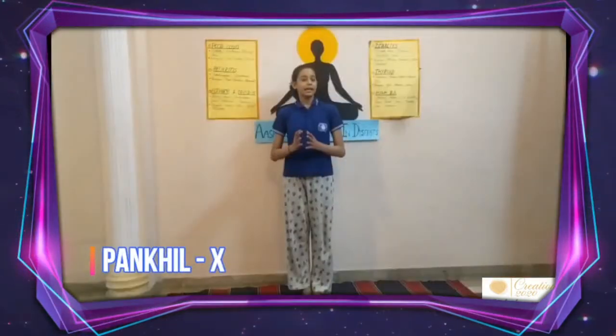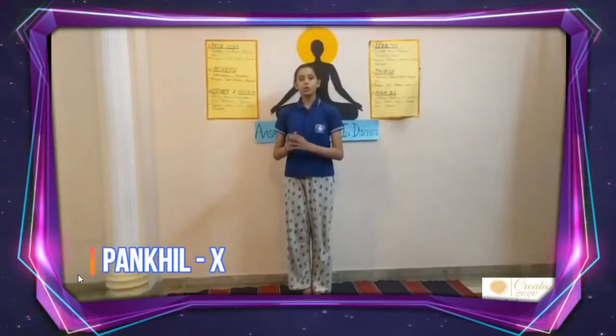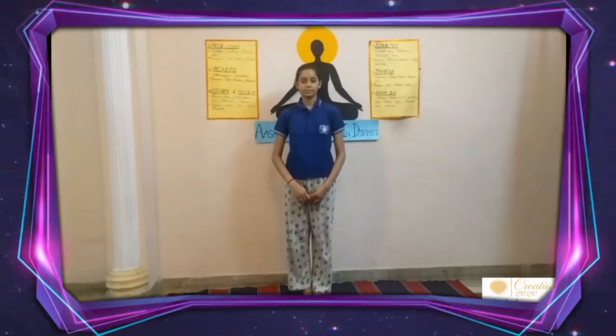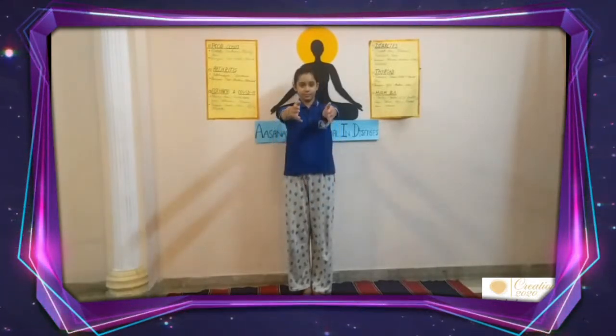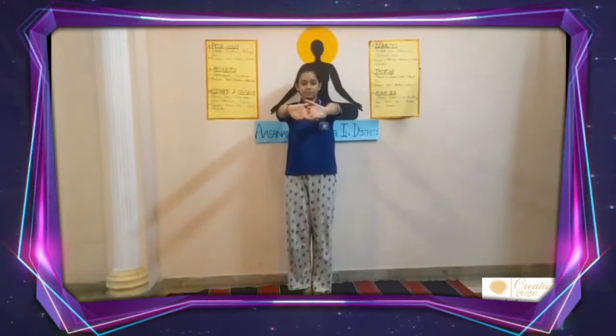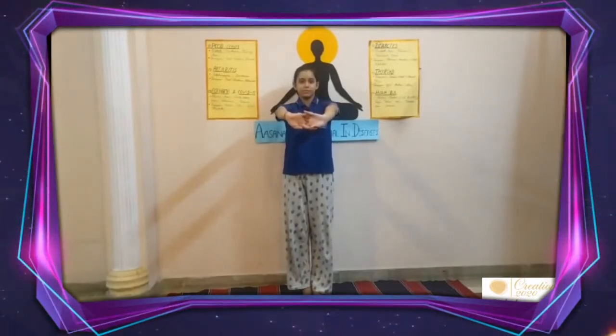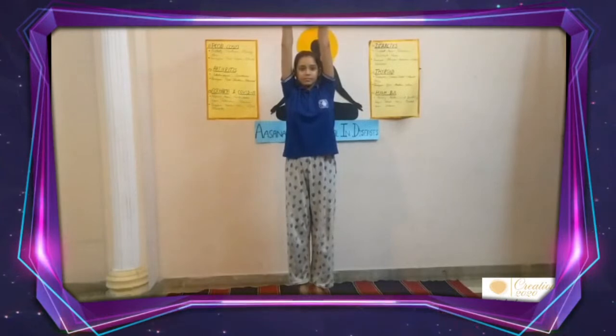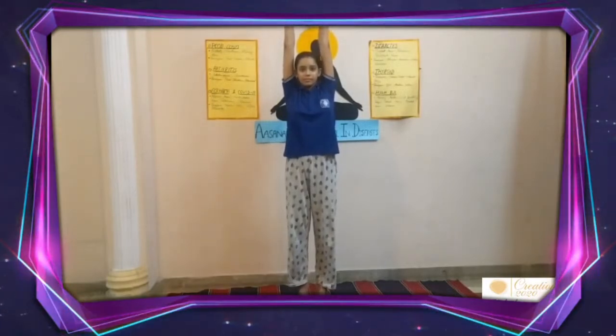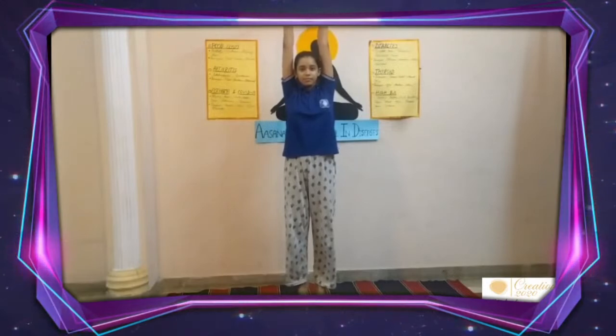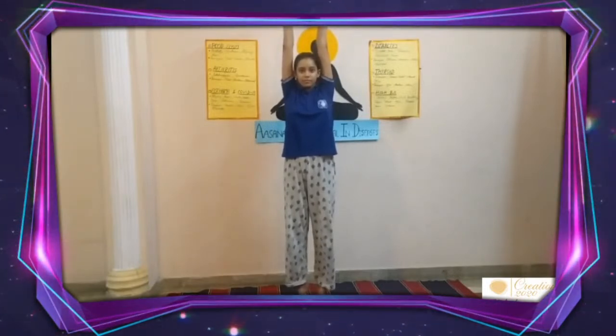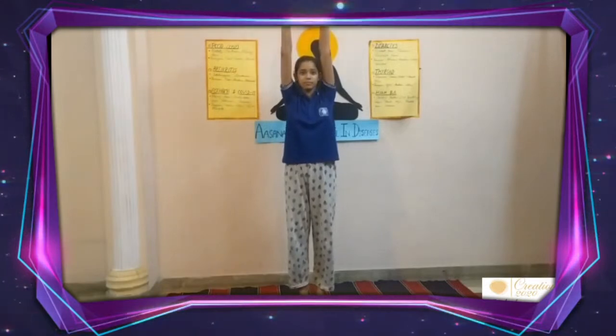Thank you. The next diseases are asthma and COVID-19. So to cure these diseases, let's learn Tadasana. For Tadasana, first stretch your arms in front of your body, interlock your fingers, turn your palms outward, take a deep breath in and stretch your body upward. Try to stand on your toes. Hold the position for as long as you can. Now very slowly come down in the same manner while exhaling.